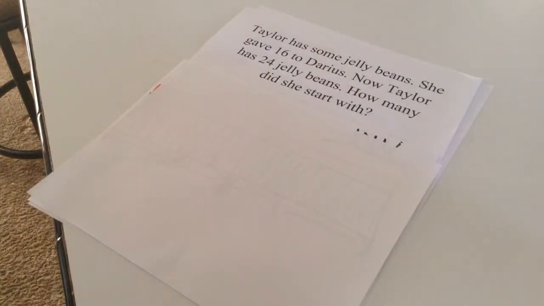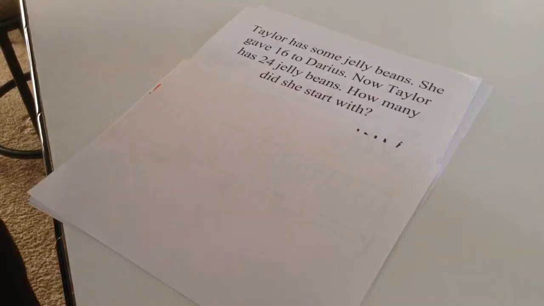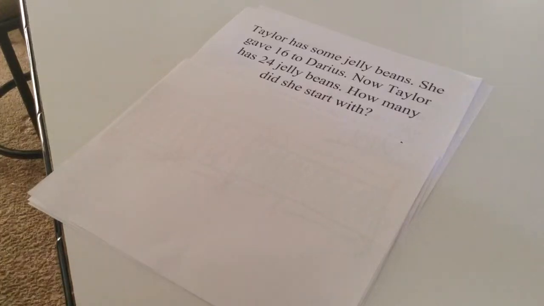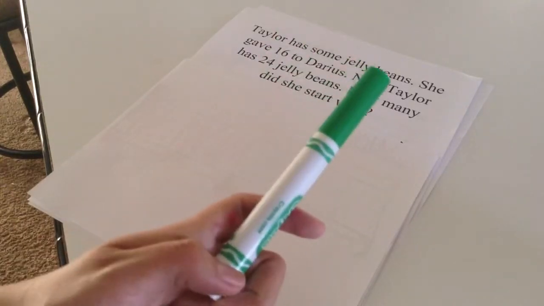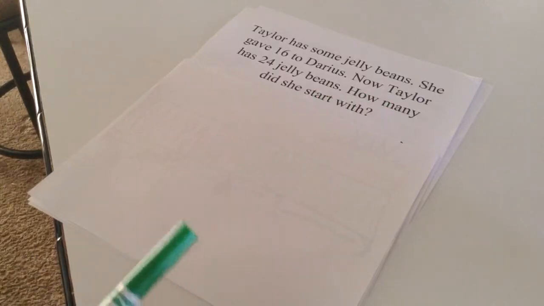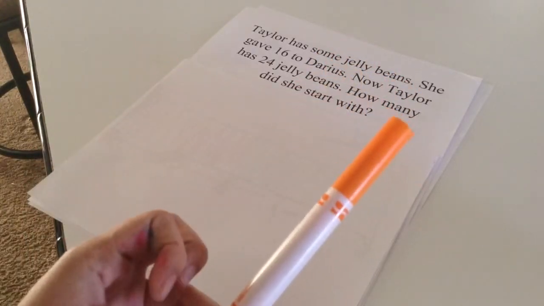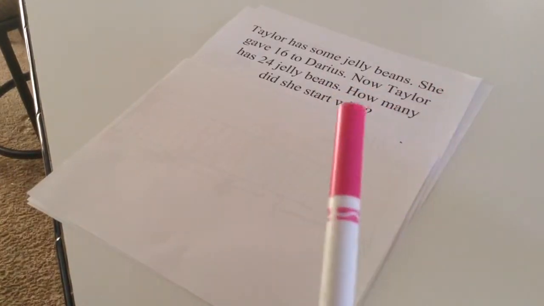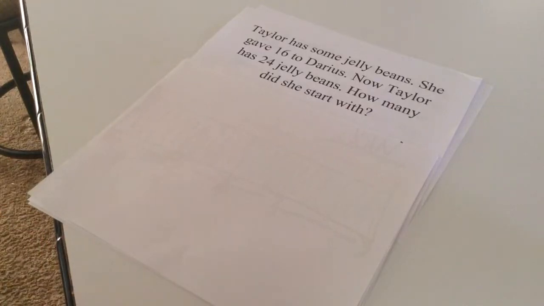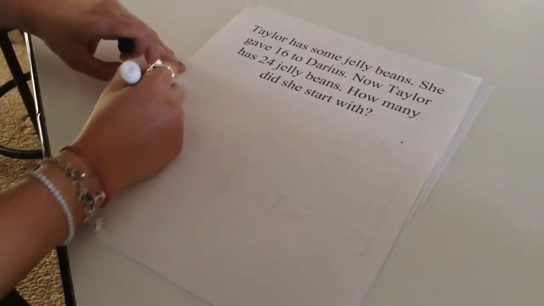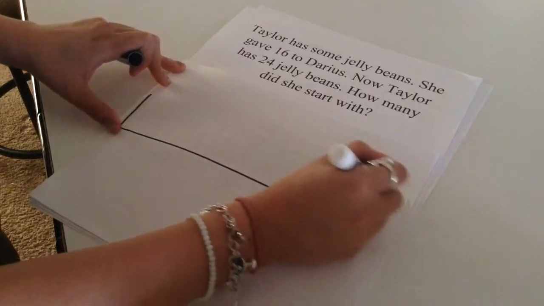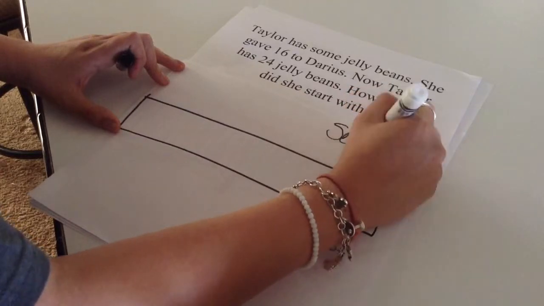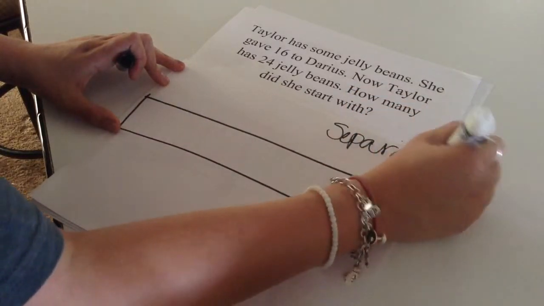So we know she gave Darius 16, now she has 24, but we don't know how many she started off with. So my green marker is going to indicate how many she has now. My orange marker is going to indicate how many she had to start with, and my pink marker is going to indicate how many she gave to Darius. So I'm going to draw my linear model. I'm going to write separate up here at the top.